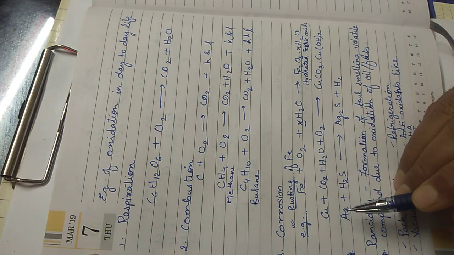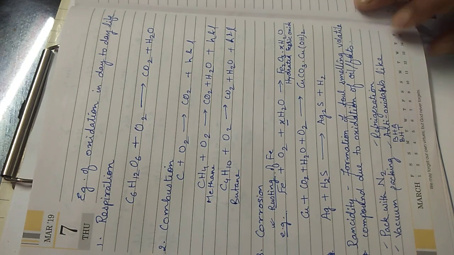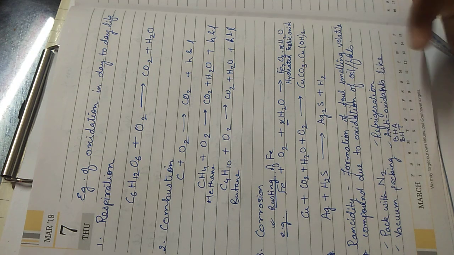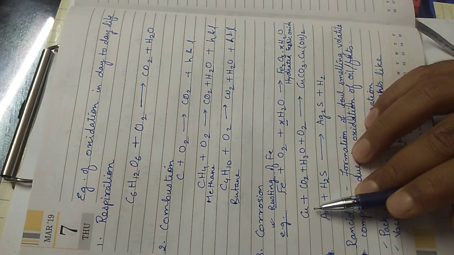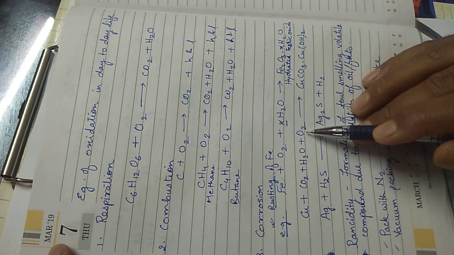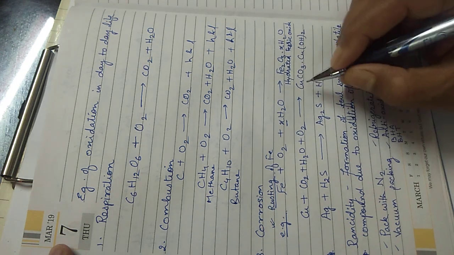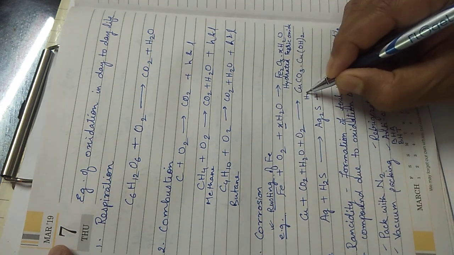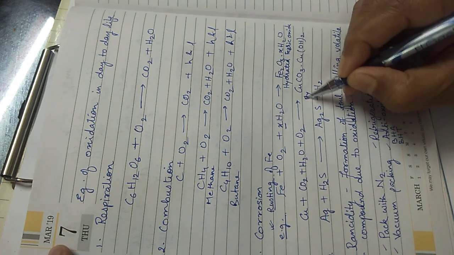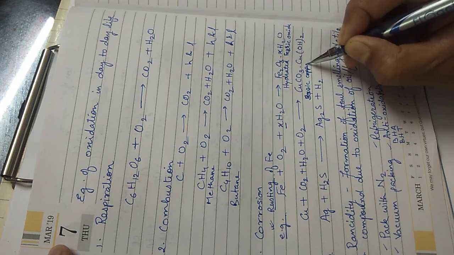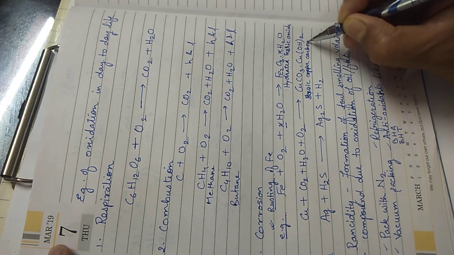Similarly, copper vessels, when exposed to air for a long time, you must have copper utensils in your home, they develop a green color coating. Why that green color coating? Because copper will react with carbon dioxide, water and oxygen present in air to form that green color coat, and that green color coat, the chemical name is basic copper carbonate.